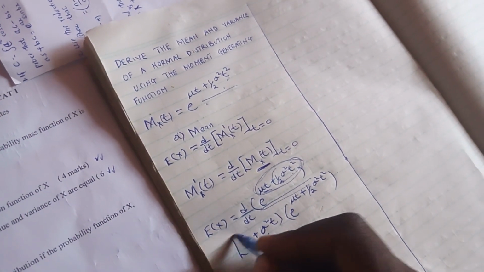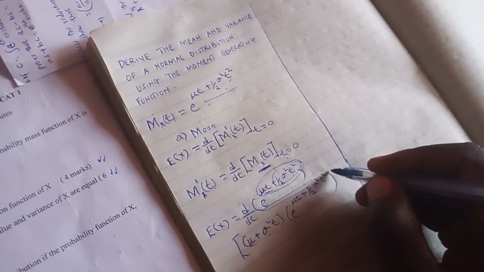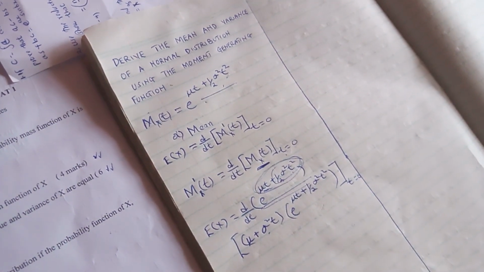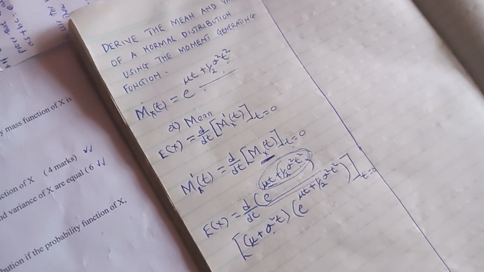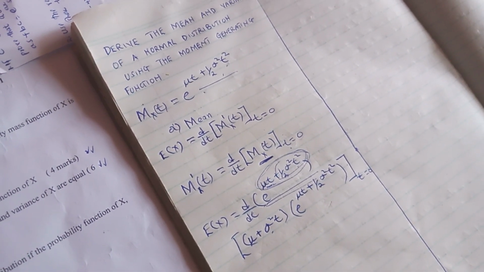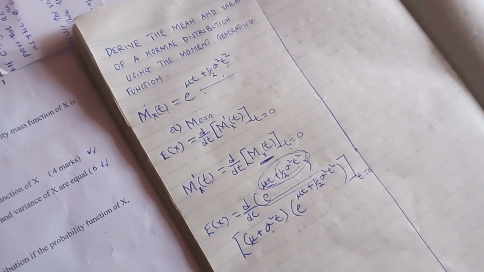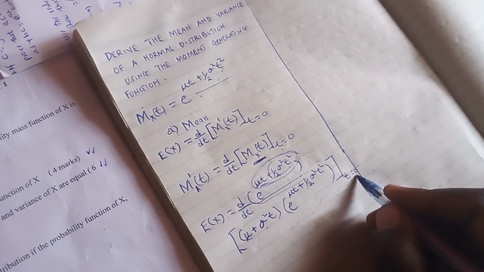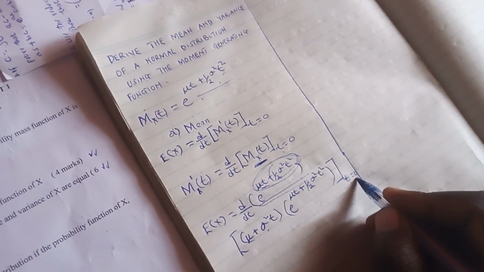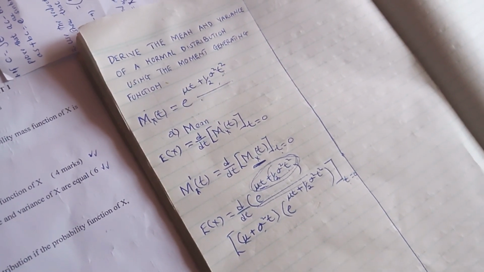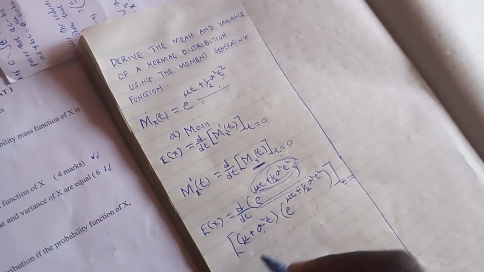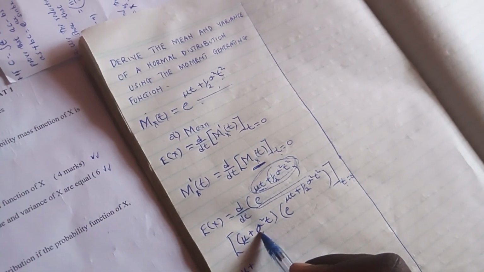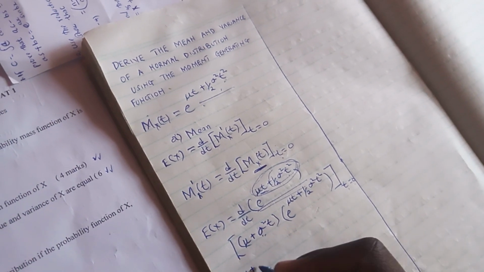But we said we differentiate with the limits t heading to 0. In reaching there, it's now easier. Let us replace the values of t with 0. Wherever we see t, we replace with 0. Then we have mu plus this one times 0, and 0 will give us 0.